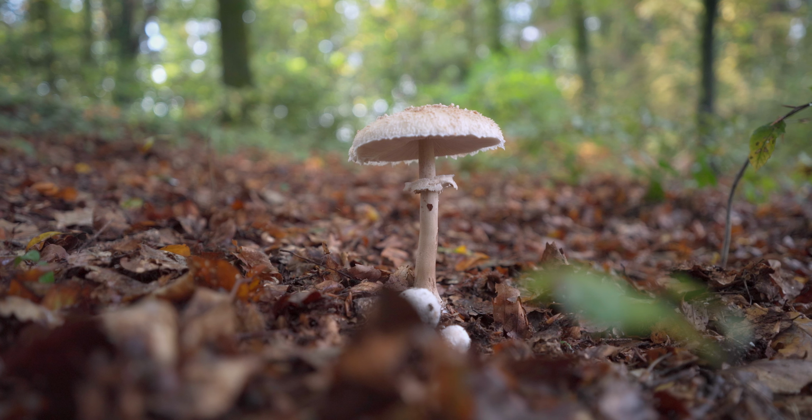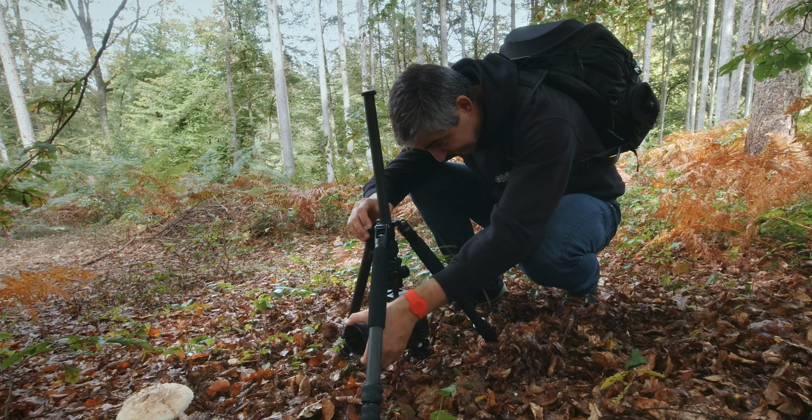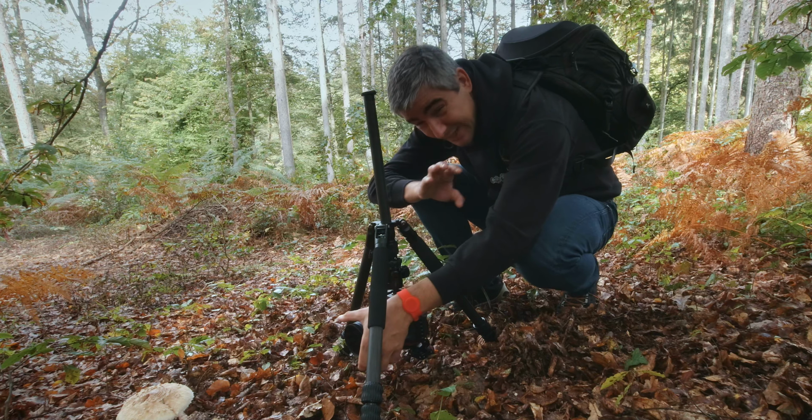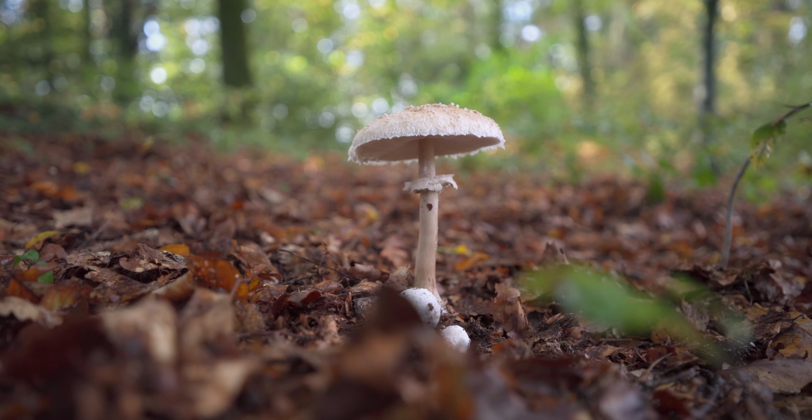Yeah, trick. Now the cool thing about having a variable ND filter, which is also a polarizer, is that I can actually use this, as you can see over here. So I can use this to find the position where the mushroom, the subject over here, sticks out the most. And I think it's like this.